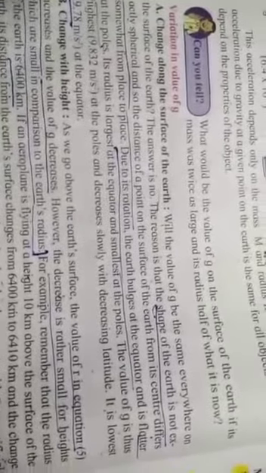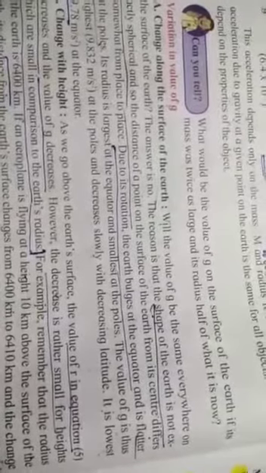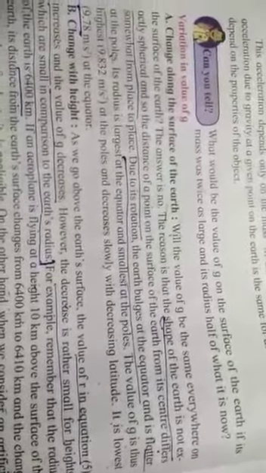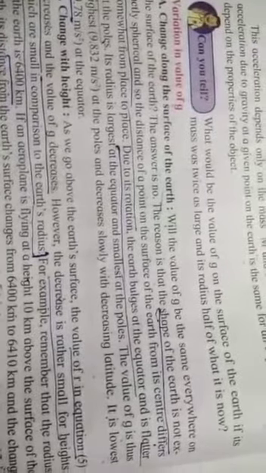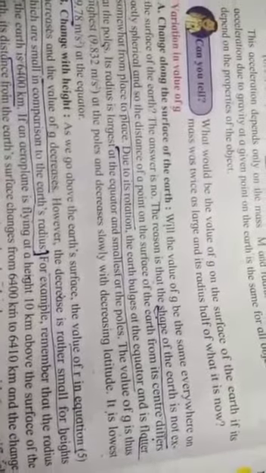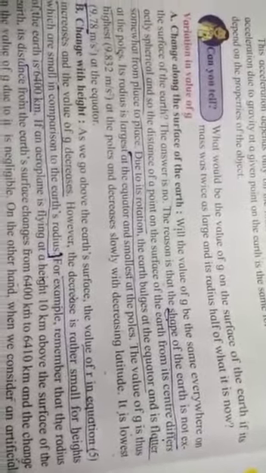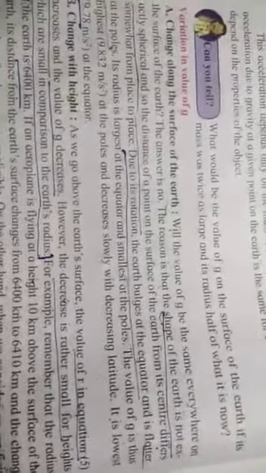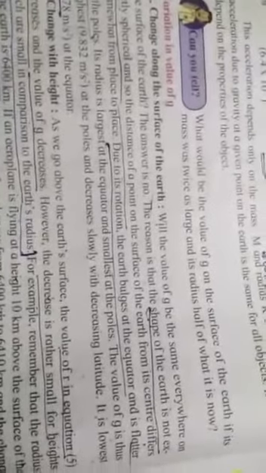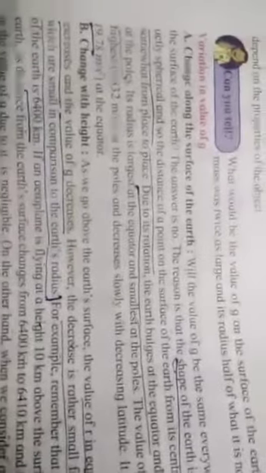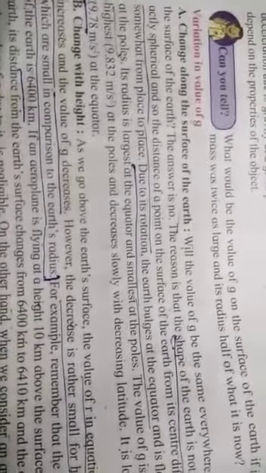Due to the rotation of the Earth, it bulges at the equator and is flatter at the poles. Its radius is largest at the equator and smallest at the poles. The value of g, thus, is highest at the poles and decreases slowly with decreasing latitude. It is lowest, 9.78, at the equator.